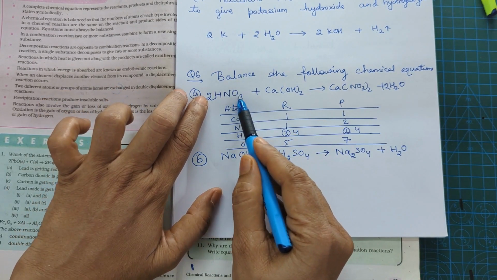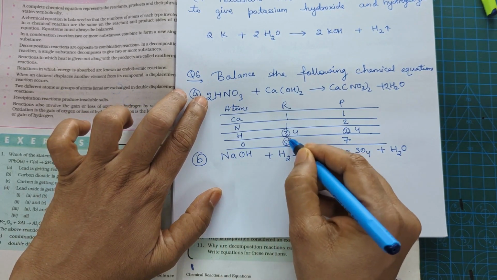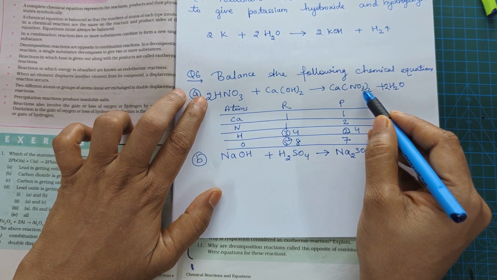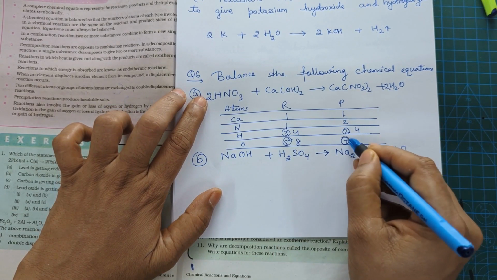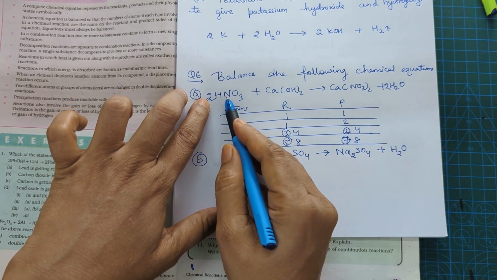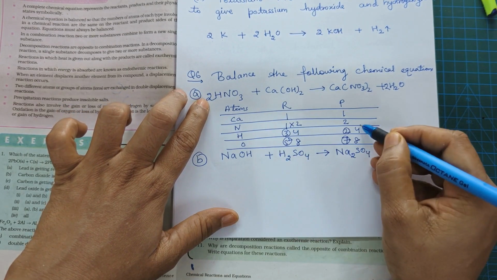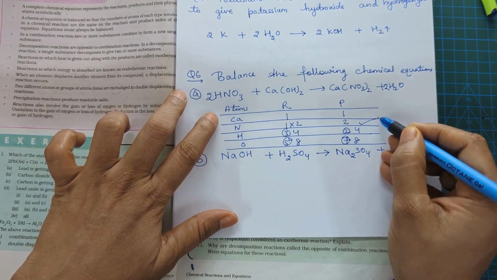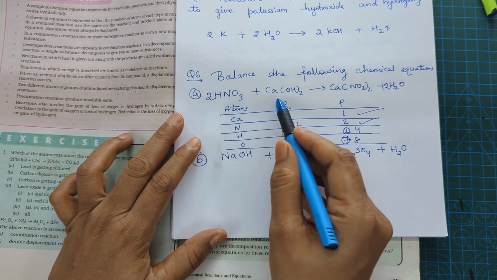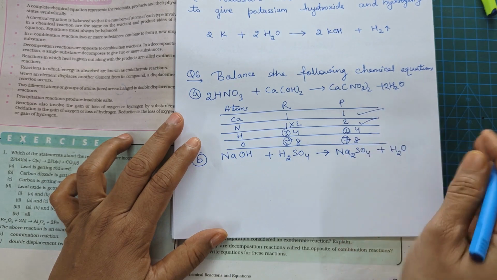See, oxygen is 3, 2 is 6, 7, 8. And on the product side 6, 7, 8. So this is also balanced. On placing 2 here, nitrogen became 2. So here 2, and nitrogen is already 2. So nitrogen is also balanced, and calcium is already balanced. So the balanced equation is 2 nitric acid plus calcium hydroxide gives calcium nitrate and 2 water molecules.